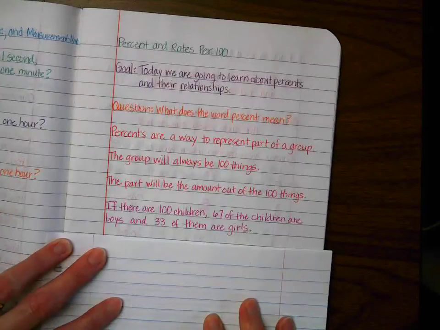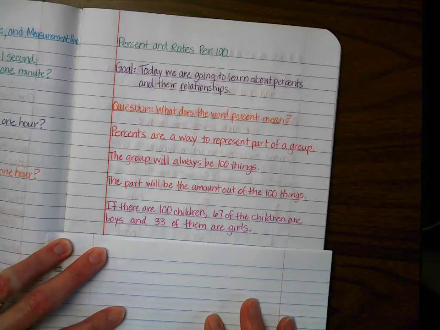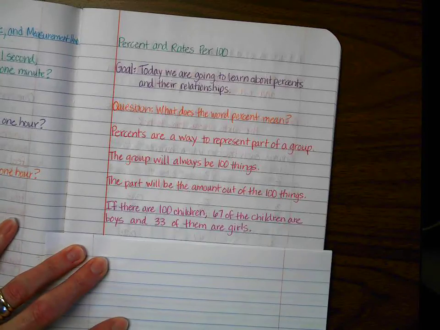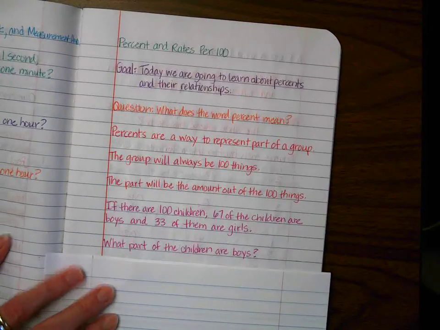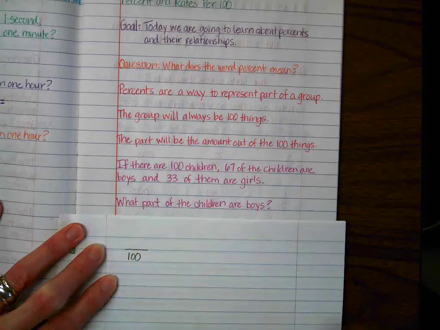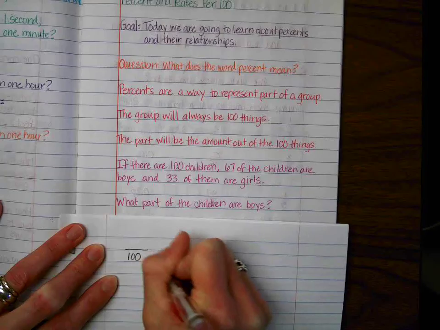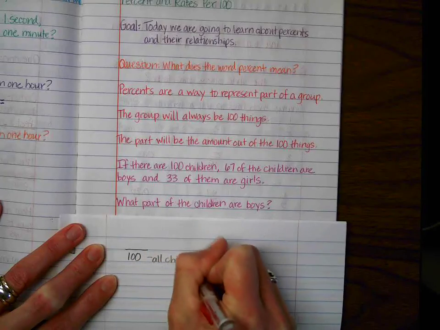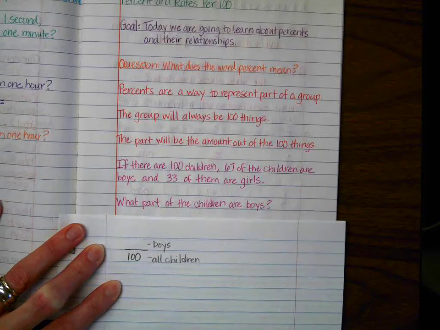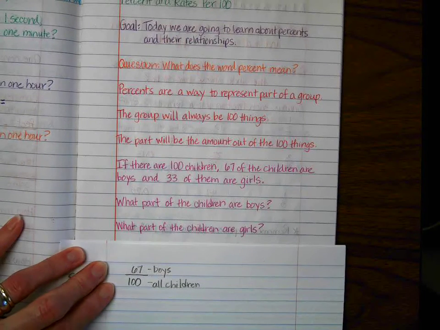So let's take a look at this one. If there are 100 children, 67 of the children are boys and 33 of them are girls. What part of the children are boys? So you're taking a look at it. Let's say that your whole group of kids is 100, so that's all of the children. And then we want to know how many of them are just the boys. So what number represents boys? 67. Good.